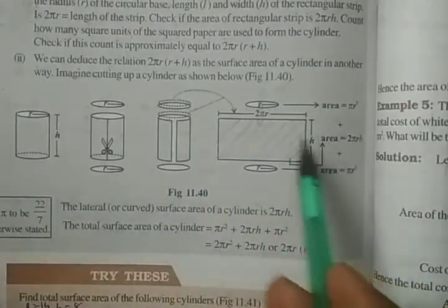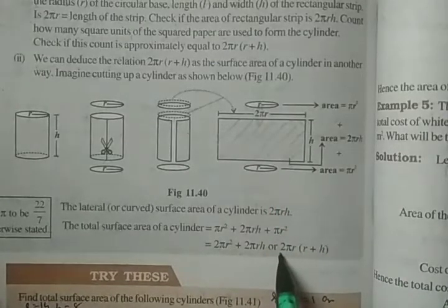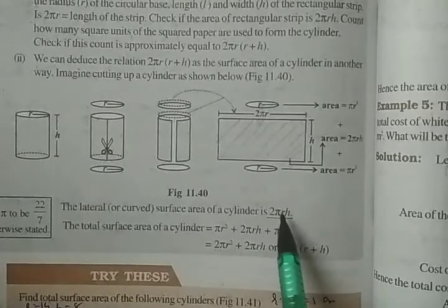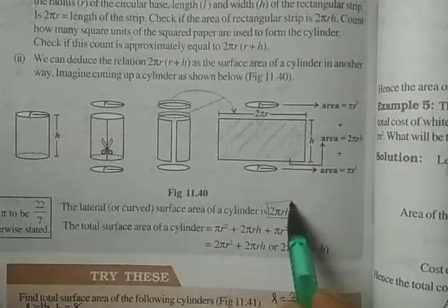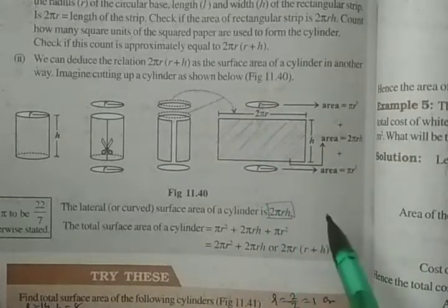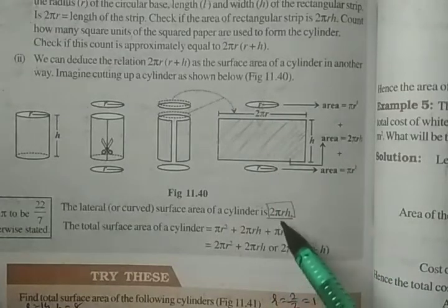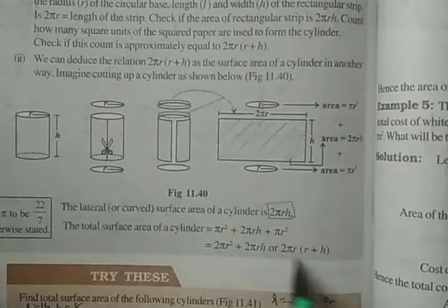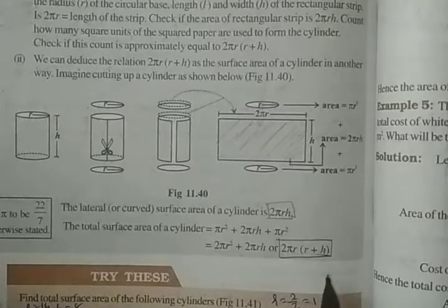When you add these two, the formula becomes: 2 pi rh is the lateral surface, that is the curved surface. And what is the total surface? Total surface will include the top circular portion and bottom circular portion. So you will have to add 2 pi r square to 2 pi rh. And this can be rearranged and written as 2 pi r (r plus h), or you can say (h plus r). So this formula also you have to remember.